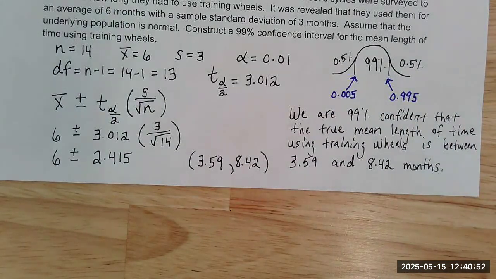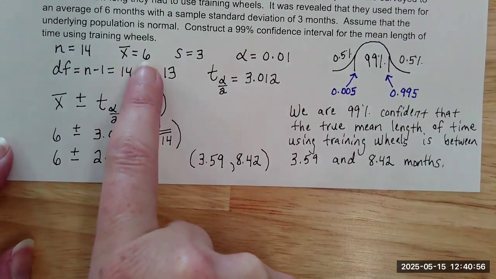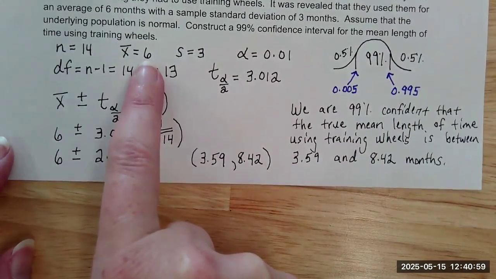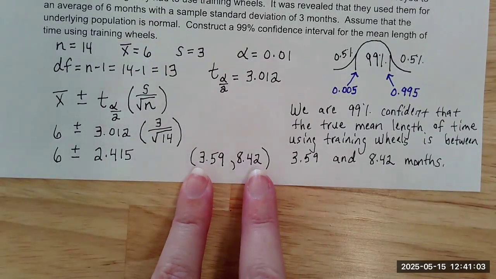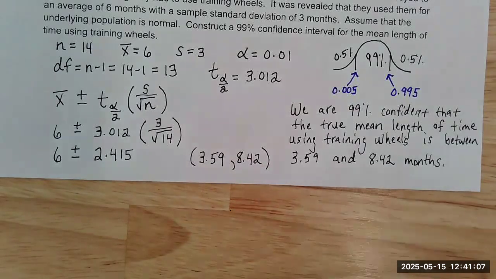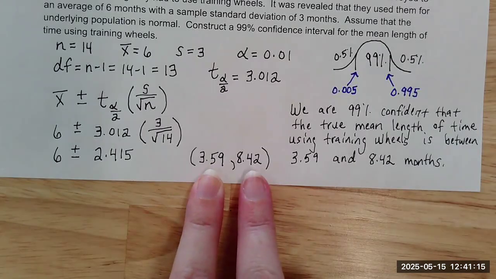So we said that the average length of time that these students, children, use training wheels was 6 months. So we're 99% confident that if I were to ask a whole population of children in this age group, the true mean length of time would be between 3.59 and 8.42 months.